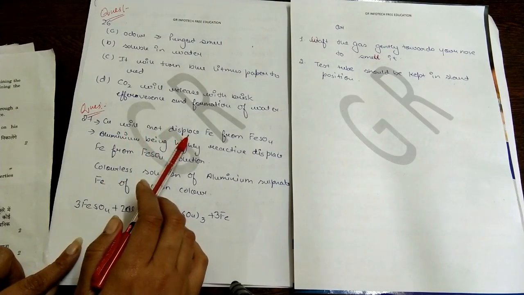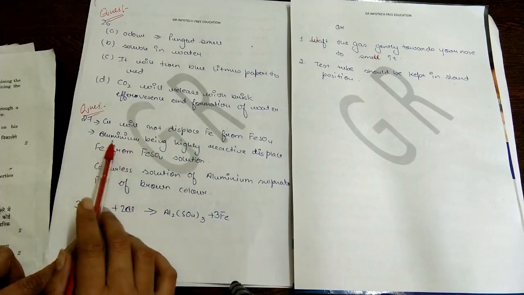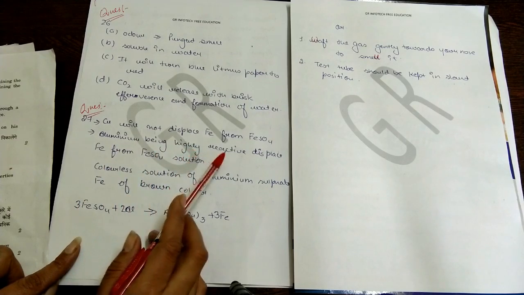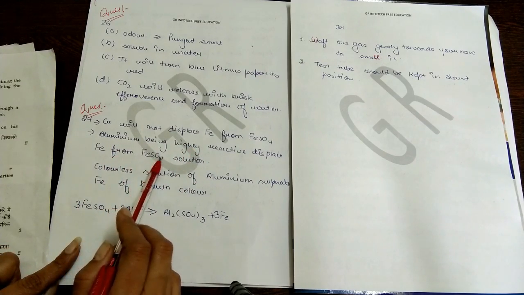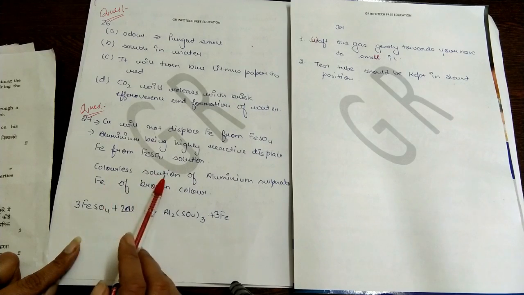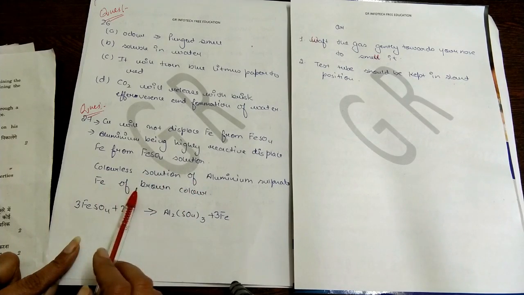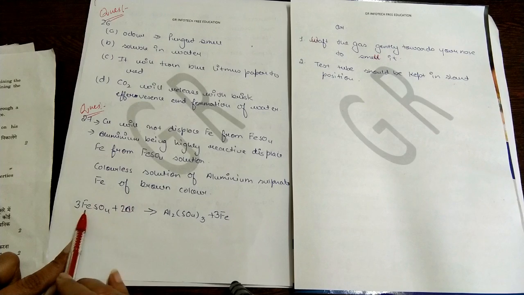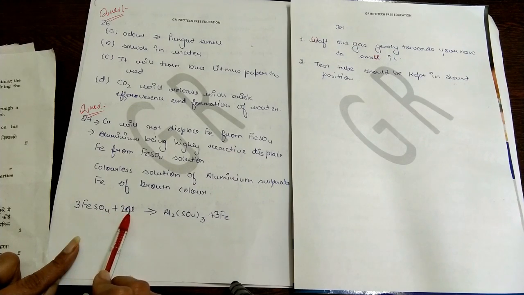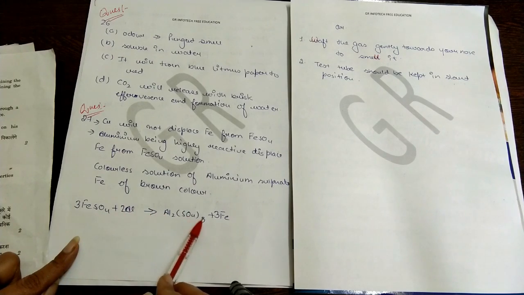Copper will not displace Fe from FeSO4. Aluminium being highly reactive displaces Fe from FeSO4 solution. Colorless solution of aluminium sulfate and Fe of brown color are formed. FeSO4 plus 2 aluminium gives Al2(SO4)3 plus 3 Fe. So this is the chemical equation.